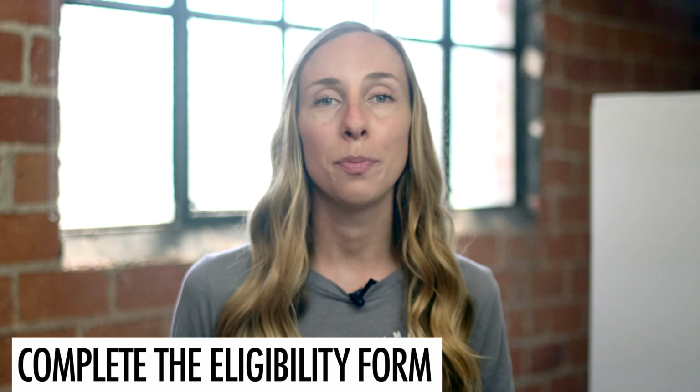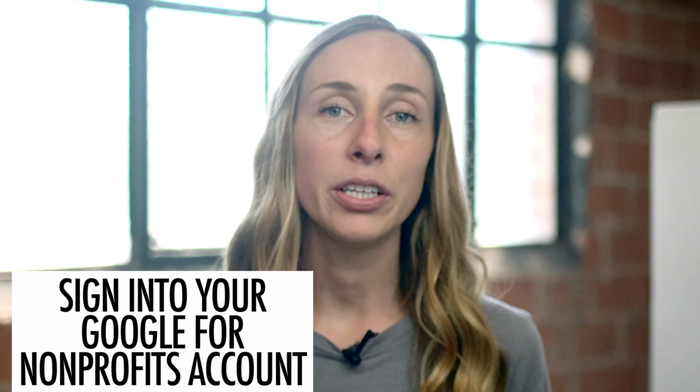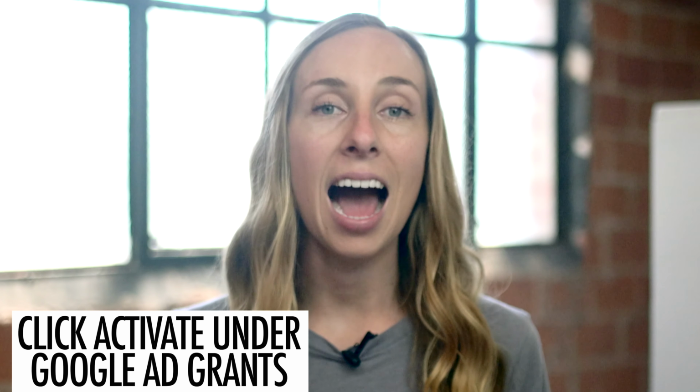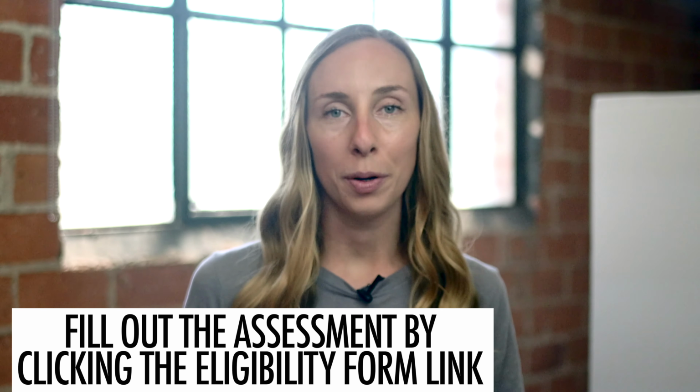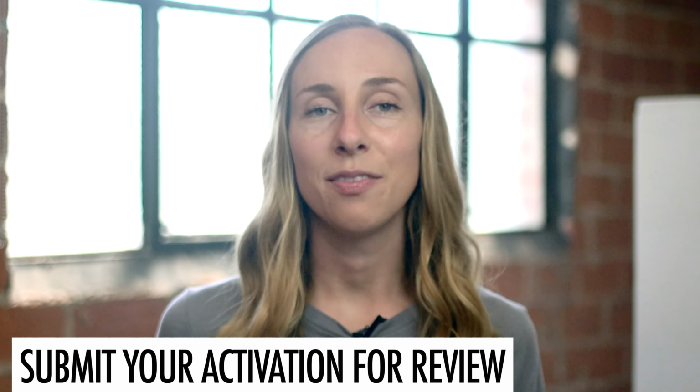The first step to apply for Google ad grants is to complete the eligibility form. To do so, sign into your Google for Nonprofits account and click Activate under Google ad grants. Fill out the assessment by clicking the eligibility form link. This should only take about 20 minutes, and your answers are extremely useful to Google. With your answers, the Google Ad Grants team aims to improve not only your experience, but the Ad Grants program as a whole.